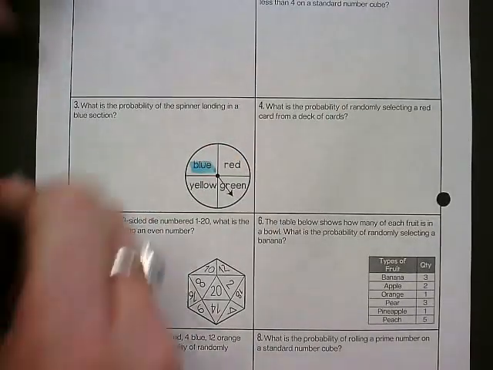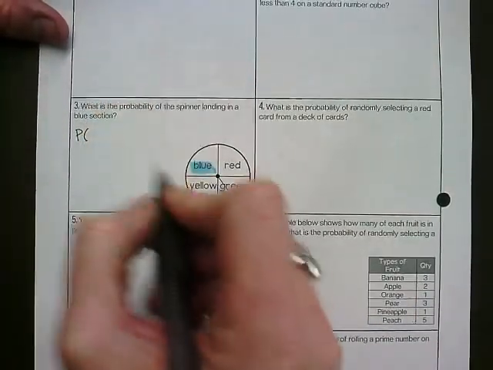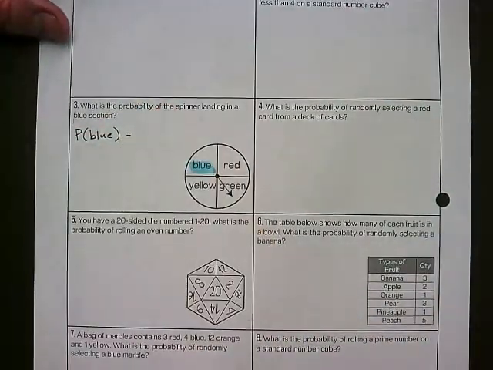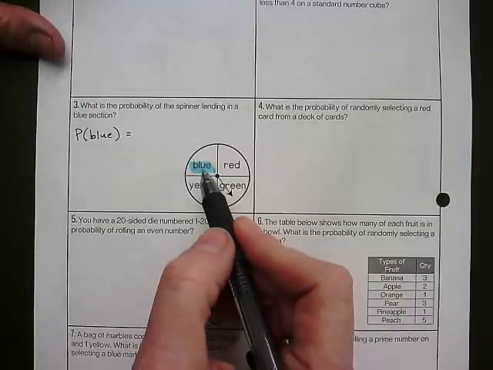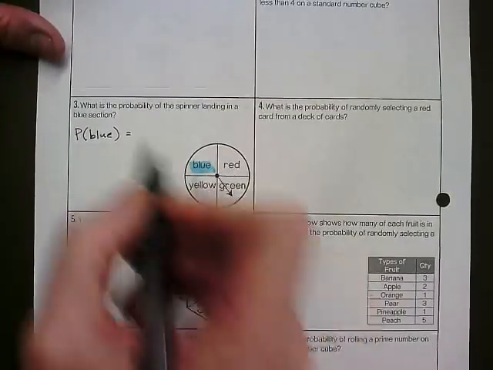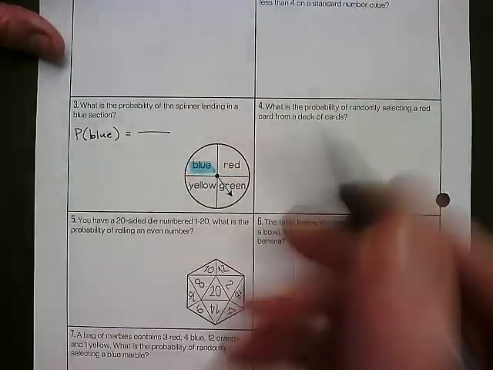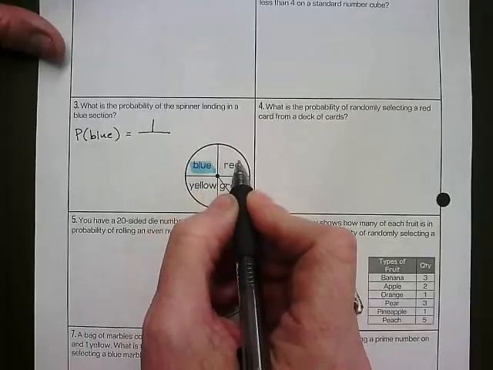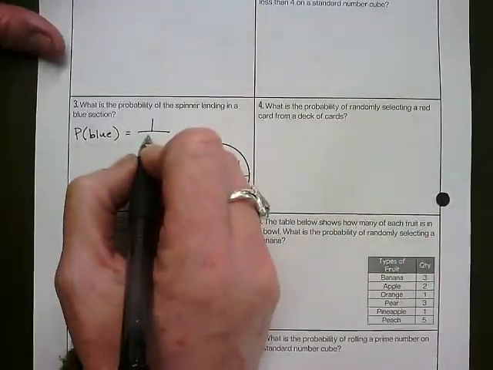Probability notation begins with a capital P, and then what we're taking the probability of, so I'm going to write blue here. You could also abbreviate to just a B. But probability is set up in general as what we're looking for out of the total number. So it would be what we're desiring, our desired outcome, blue. There's one of those, and then out of a total of 1, 2, 3, 4 equally sized spaces. So the probability is actually here just 1 out of 4.